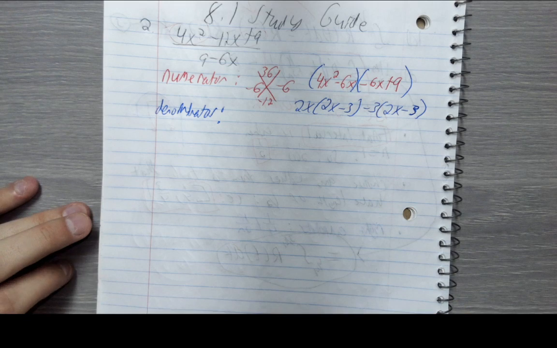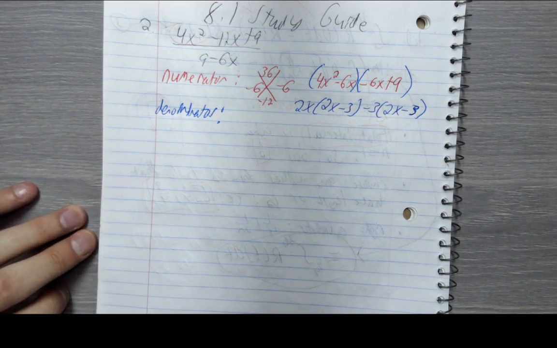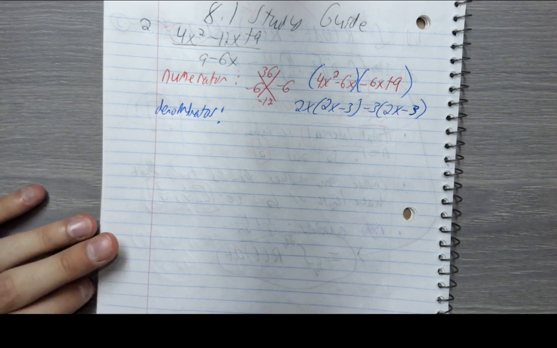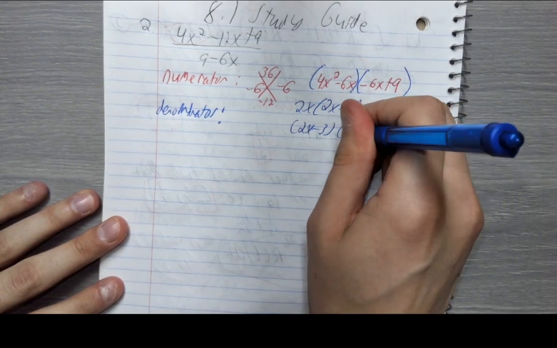Again, this is exactly what you do with your window. If you did a window, it's the same answer. I'm just going to use grouping right now. So your final answer ends up being 2x minus 3 times 2x minus 3.